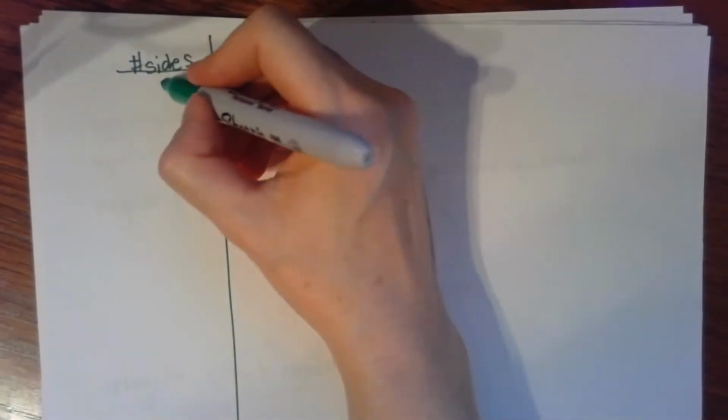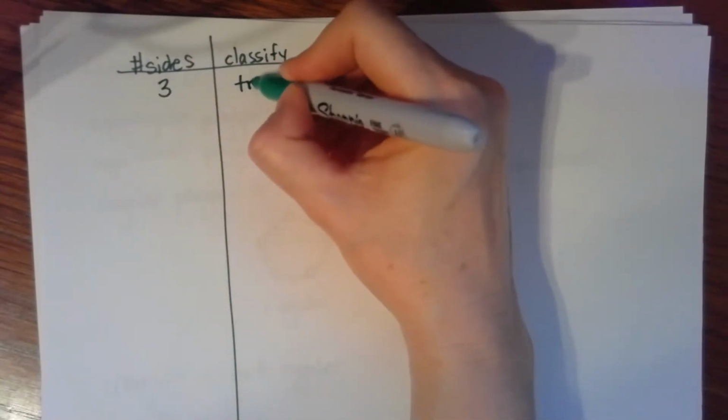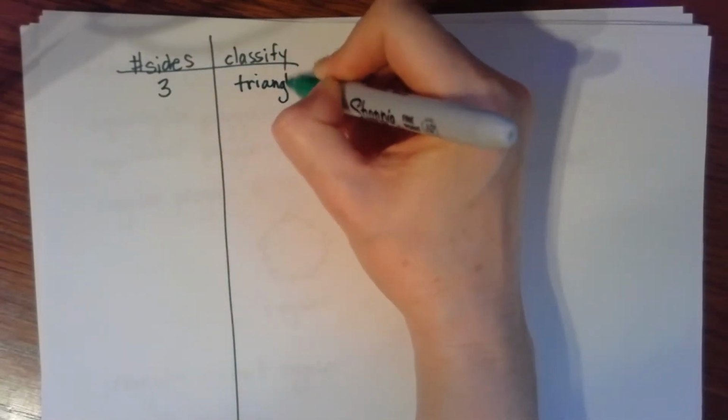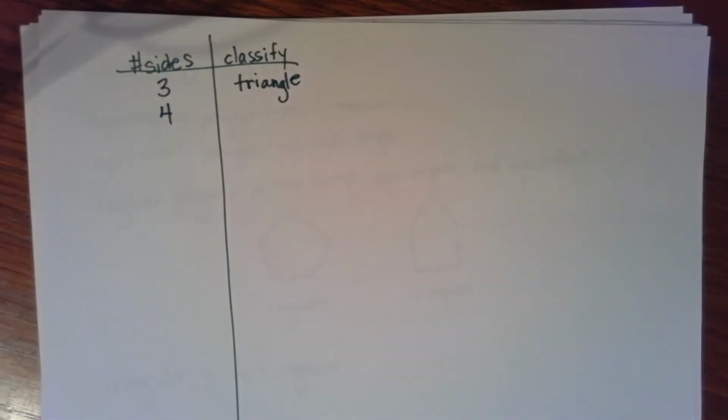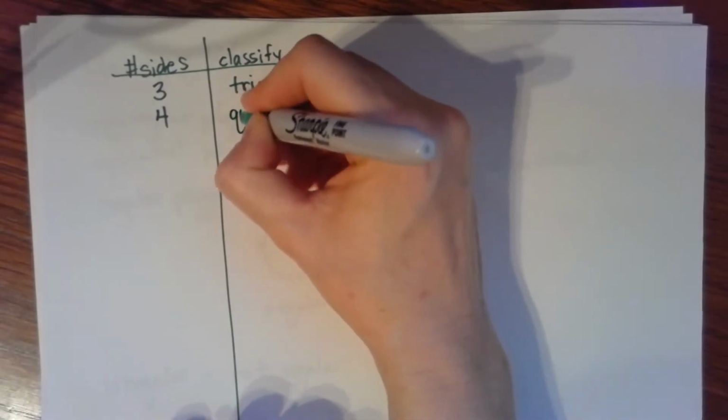Okay, so we've already talked about 3 sides. That's called a triangle. If it's got 4 sides, what's it called? If you said rectangle, no. If you said square, no. If you said parallelogram, no. All those are types of 4-sided figures, but it's not the general name. 4-sided figures are called quadrilaterals.